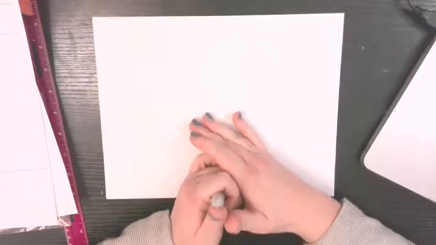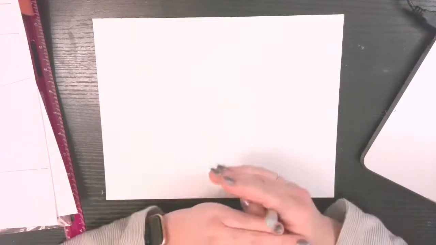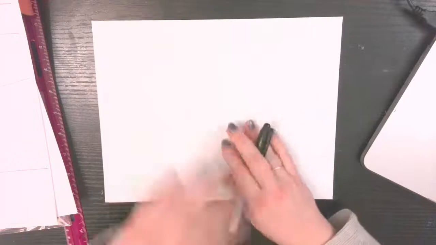Hello everyone. So last week we talked about zentangles and how to do some different zentangle patterns, as well as designing some of our own. And this week we're going to start on our final product.